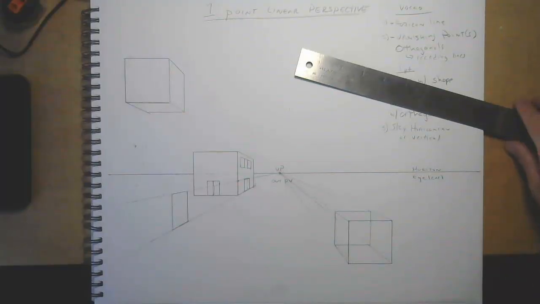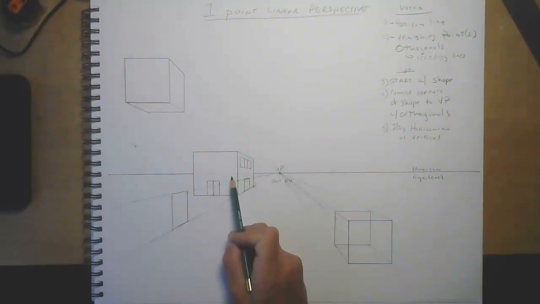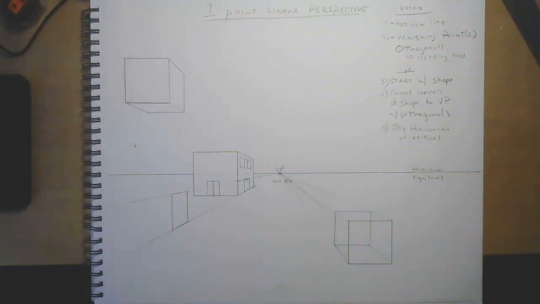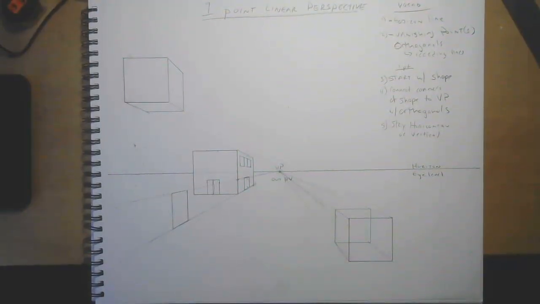Okay, hey, that's 1 point perspective. Go ahead and redo this exercise for yourself, and turn your objects into little structures so you can get a sense of how to draw features on top of your cubes.